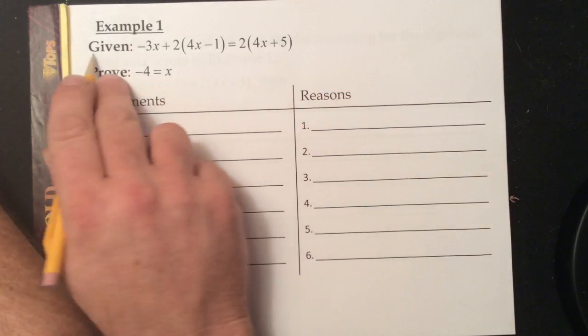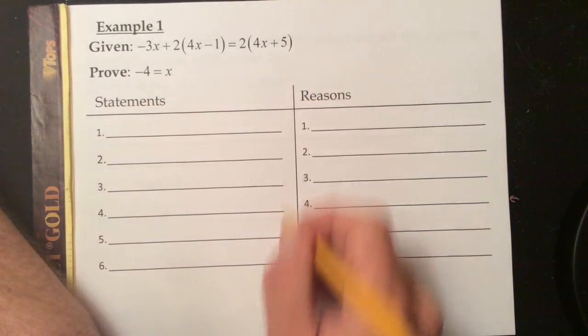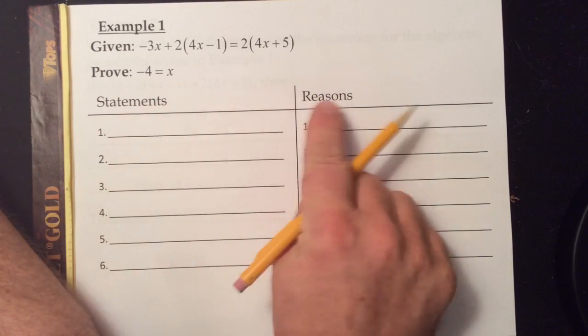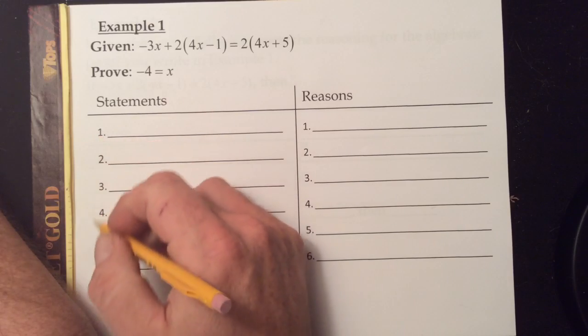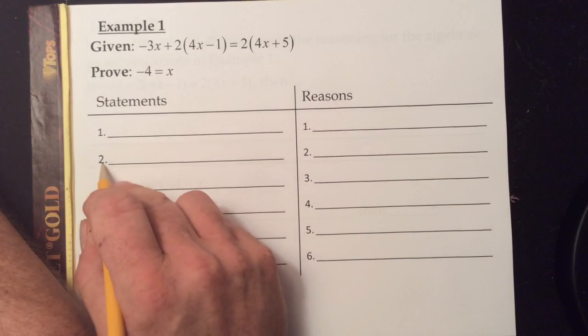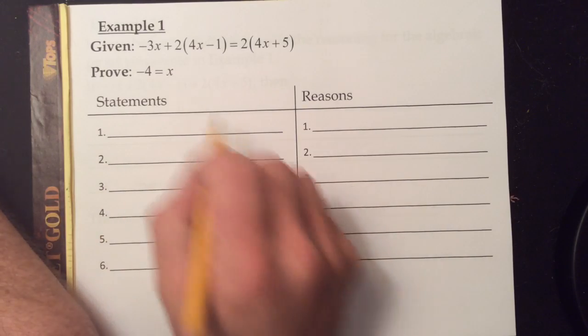So to start off with, we have our two-column proof with our T-chart. And the titles of the two columns are statements and reasons. Notice that all the statements and all the reasons are numbered and that the numbers correspond. Statements and reason numbers correspond.